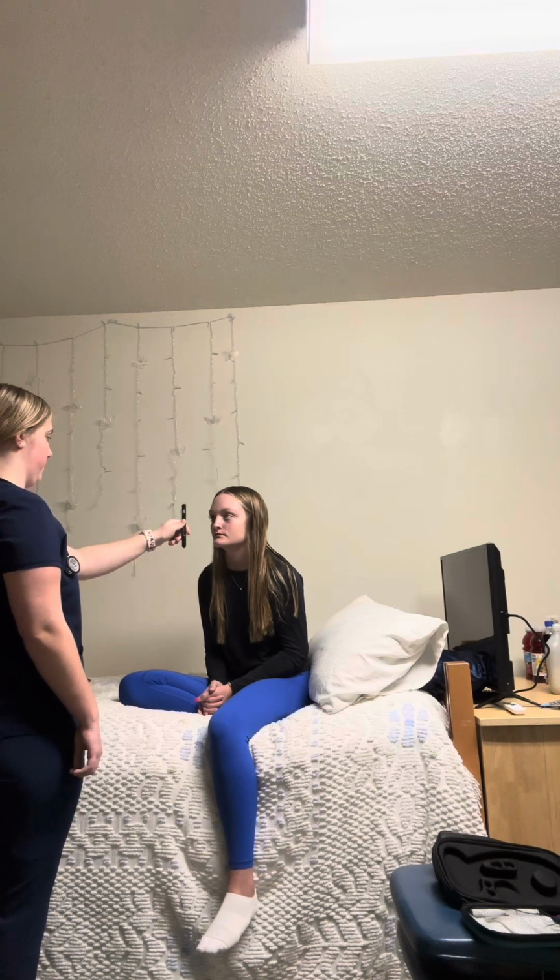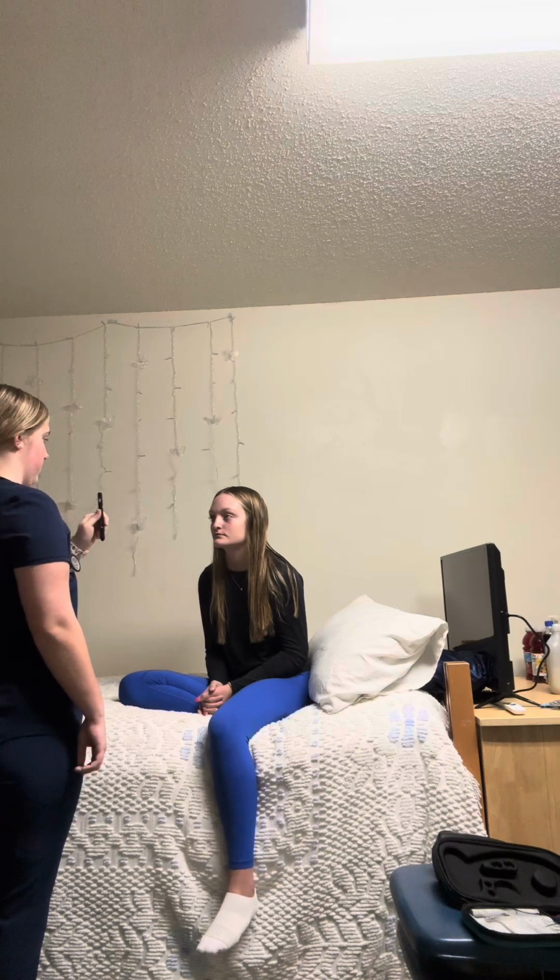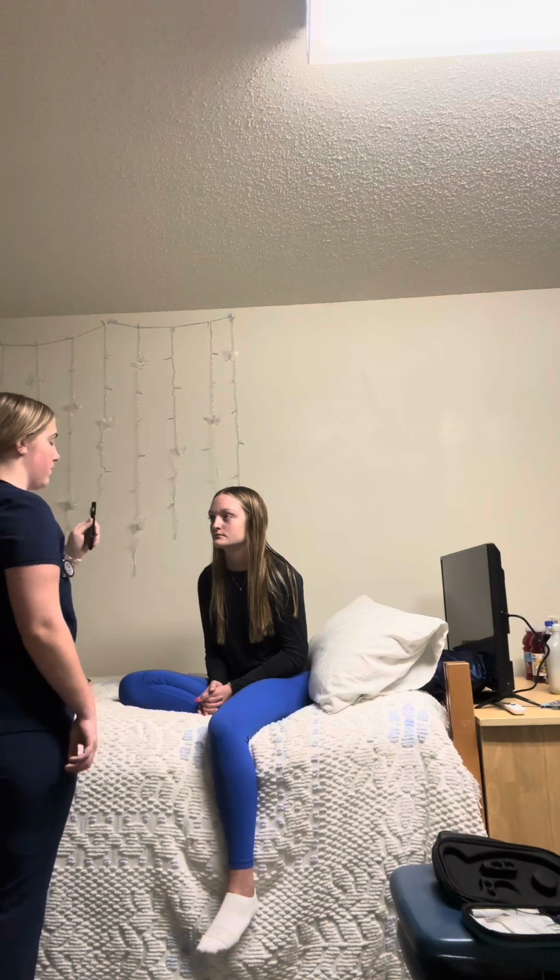Okay, ready? So with that, I'm just looking at how her eyes move. Are they normal or are they showing abnormalities like being slow or even shaky with movement?